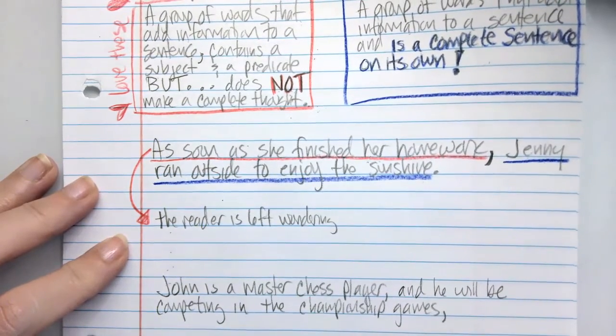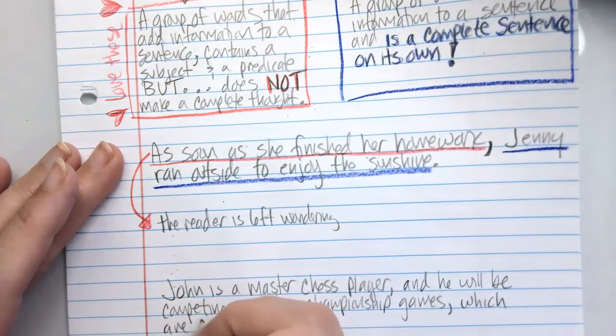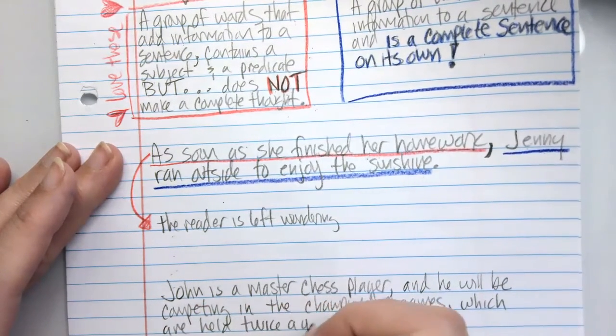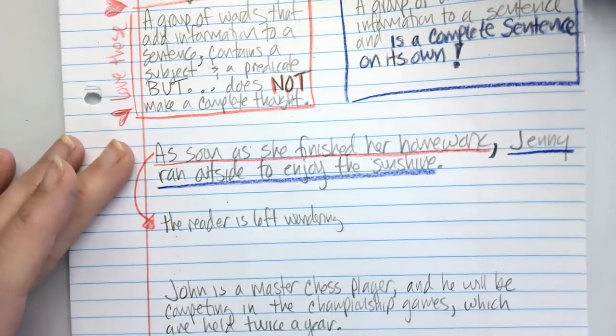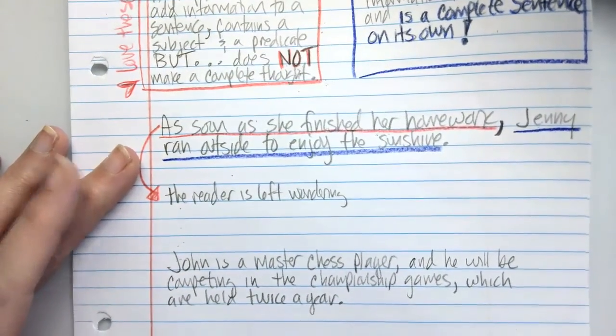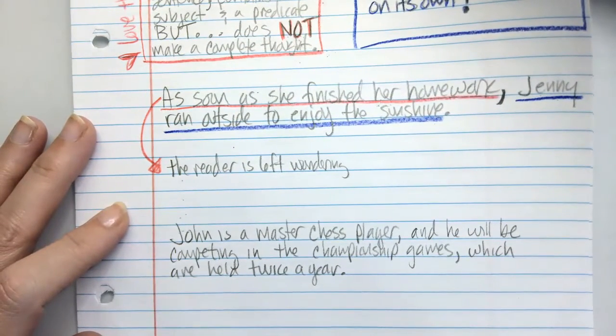Which are held twice a year. All right, period. John is a master chess player and he will be competing in the championship games, which are held twice a year.